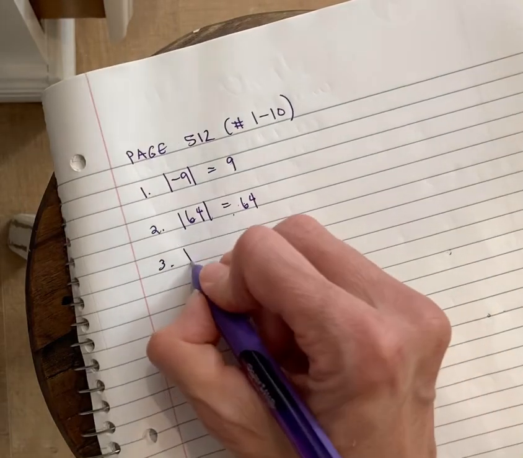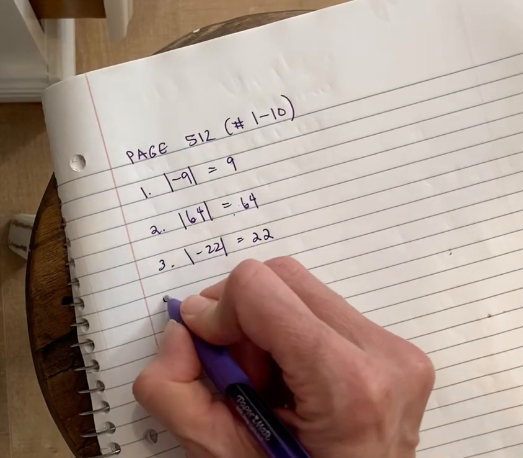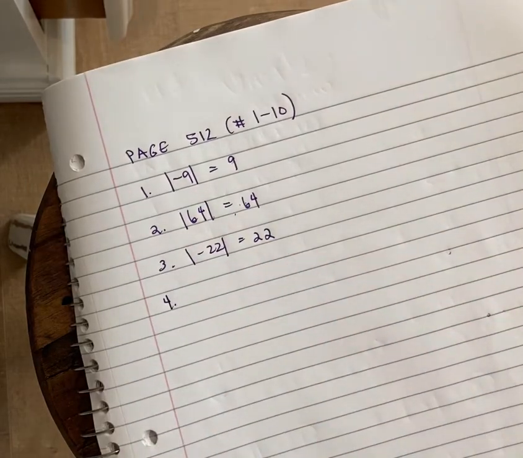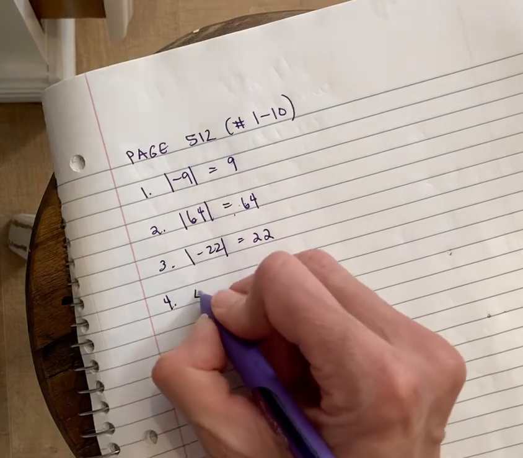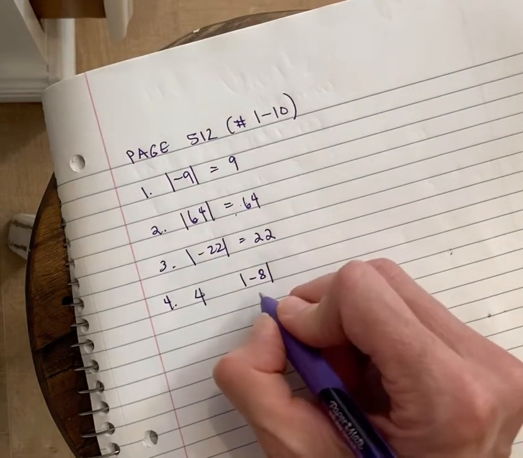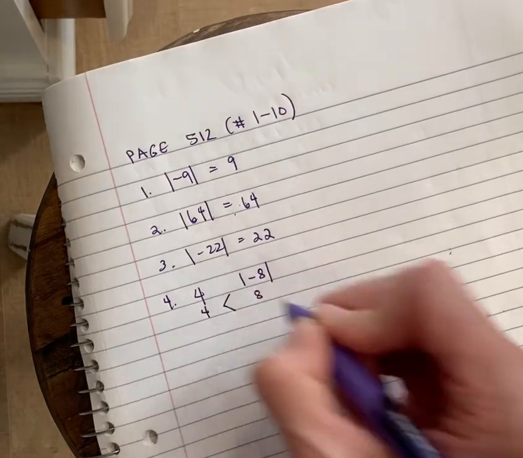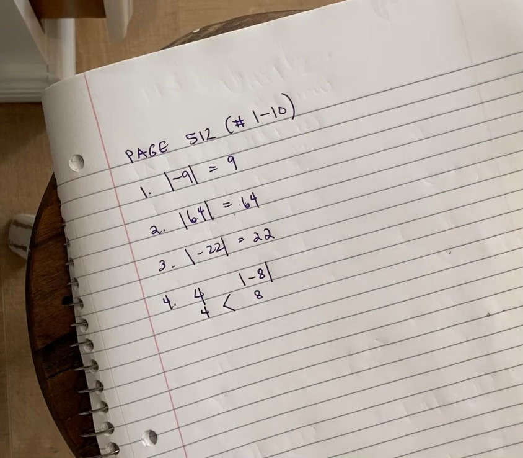Number 3, the absolute value of -22 is 22. It's 22 spots from 0. Number 4, we have to compare 4 and the absolute value of -8. -8 is 8 spaces from 0. Compared to 4, that makes it greater.